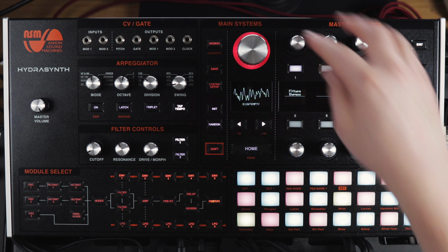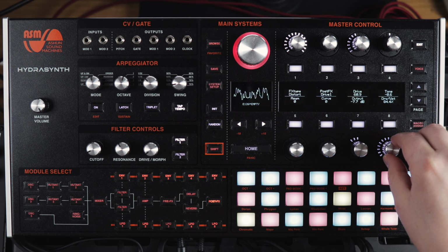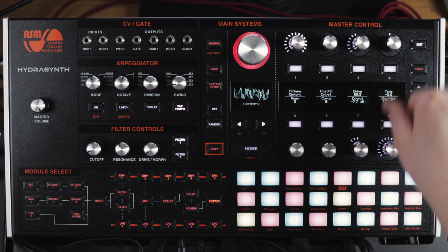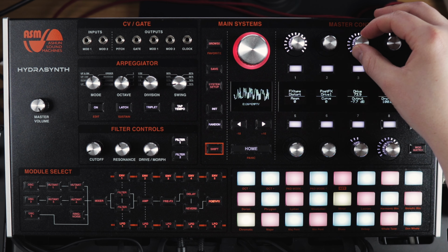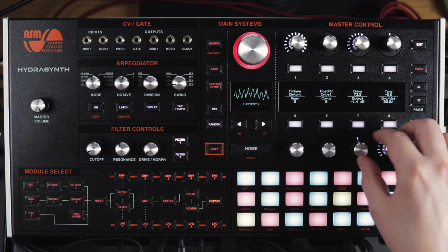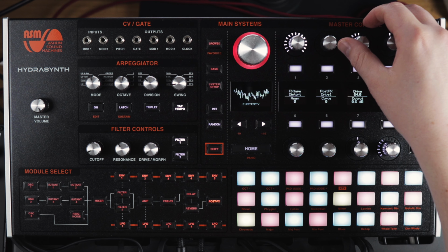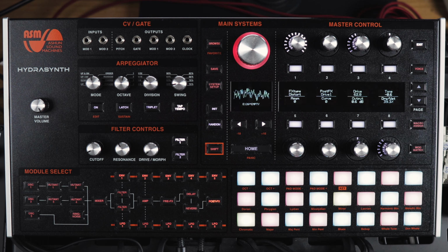And then for post effects, let's add on the distortion. Let's add quite a bit of that. That sounds nice.